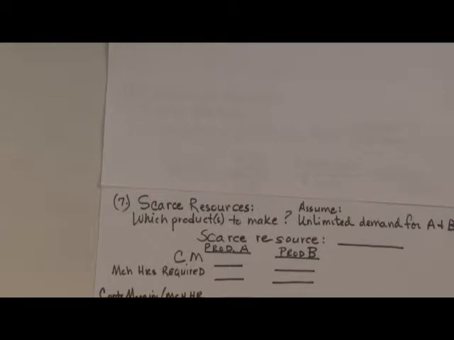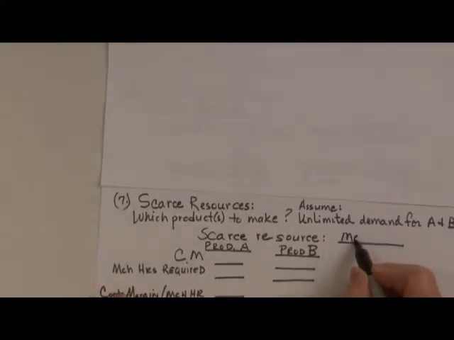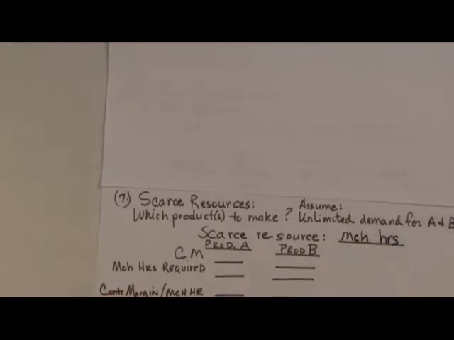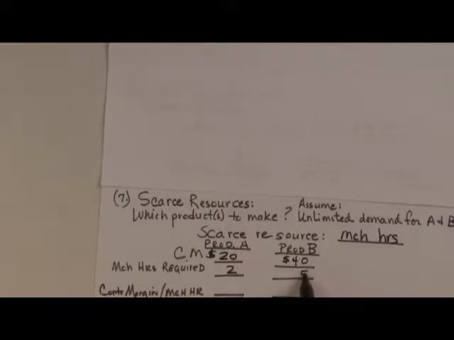A special type of problem that we learned in the last module was about scarce resources. When we have scarce resources, the concept is we need to find the amount of contribution margin we can earn per unit of the scarce resource. In the problem you were to work, the scarce resource was machine hours. The contribution margin for product A was $20, and it took 2 hours to make a unit. Product B had $40 of contribution margin, and it took 5 hours.